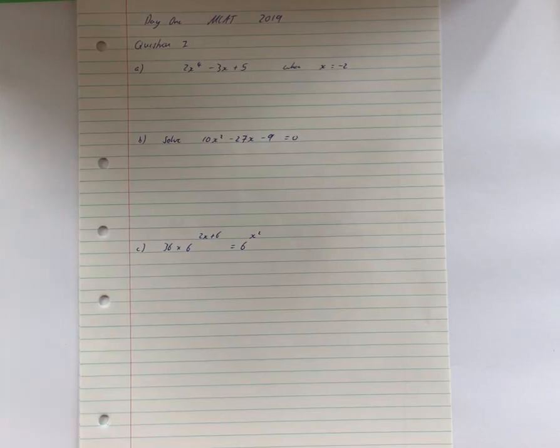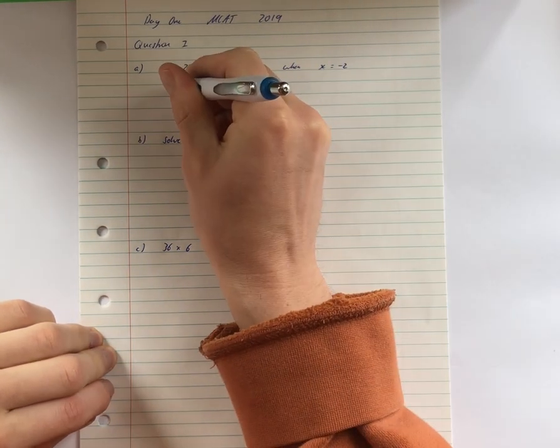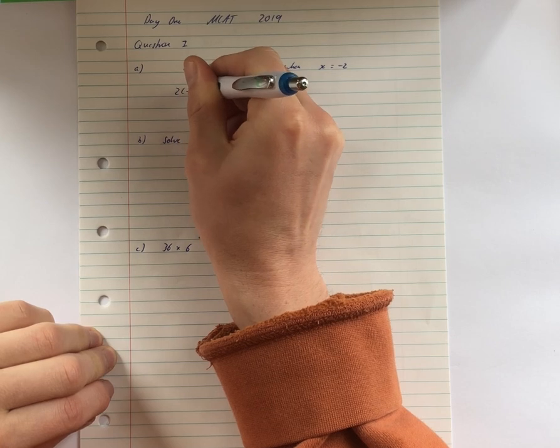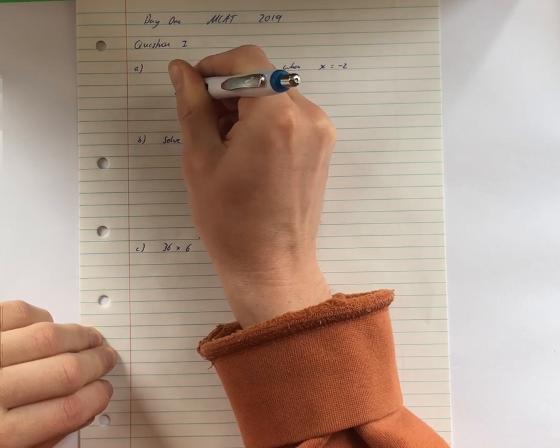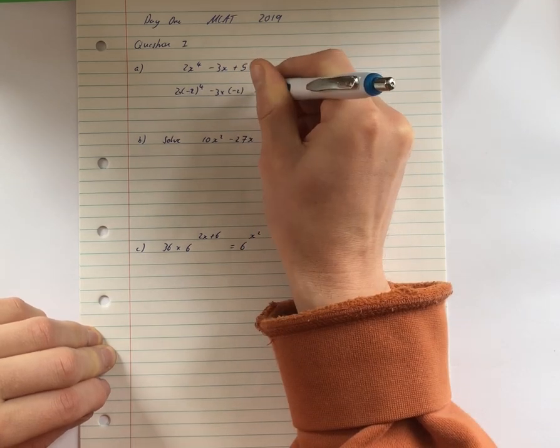All right, let's go. Day 1 MCAT 2019. All right, first of all, we have a substitution question. 2x to the 4 minus 3x plus 5. And we want to know what the value of that is when x is negative 2. So we're going to put negative 2 in. Negative 2 to the 4 minus 3 times negative 2 plus 5.